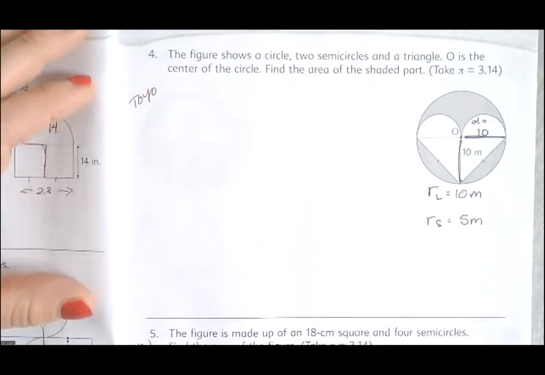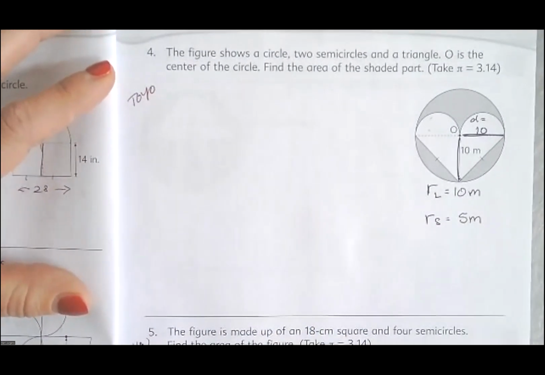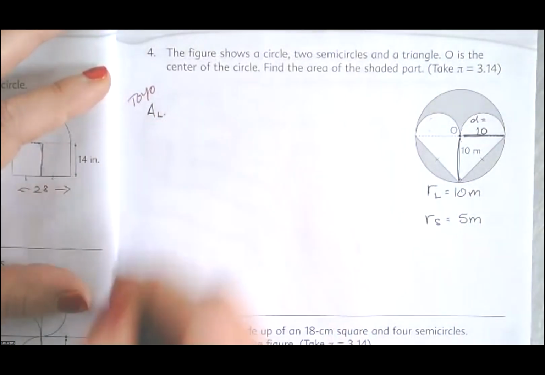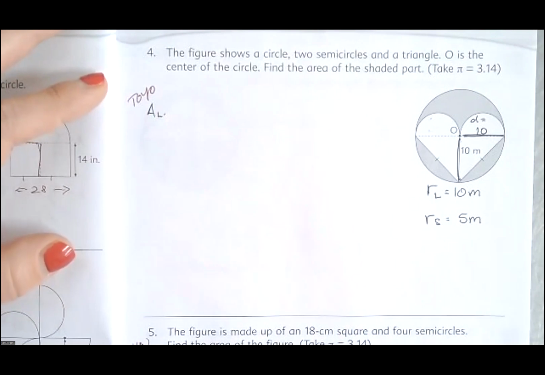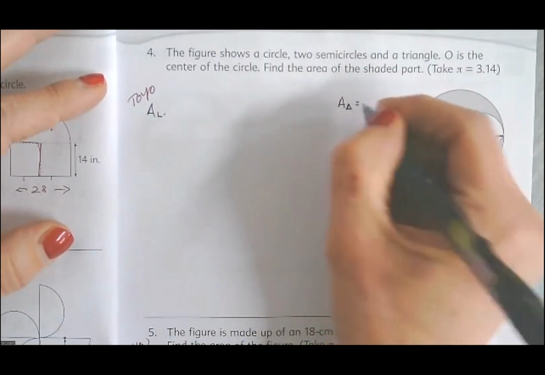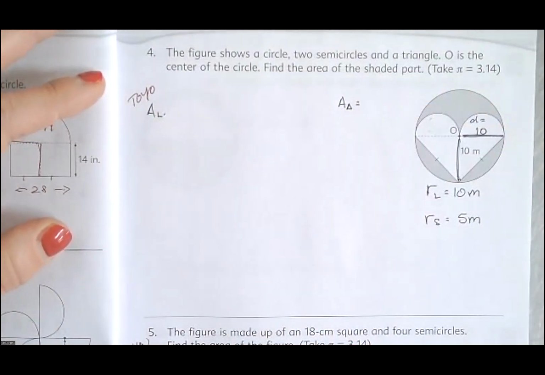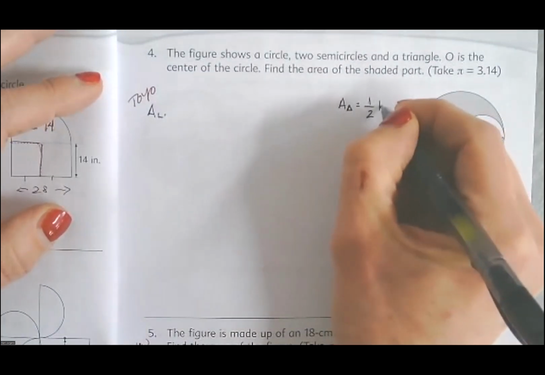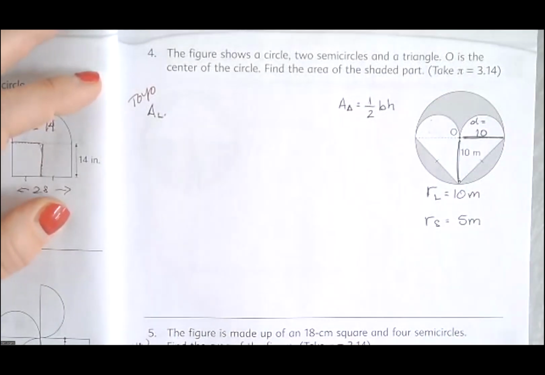Okay. So we're looking for 3 things here. Yeah, Maddie, go ahead. The triangle. Yep, we need to find the area of the triangle, the area of the big circle, and the area of the small circles. How do we find the area of a triangle? What's the formula? Alex? Base times height. No? Liam? 1/2 base times height. Okay.